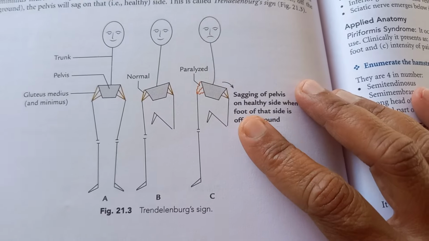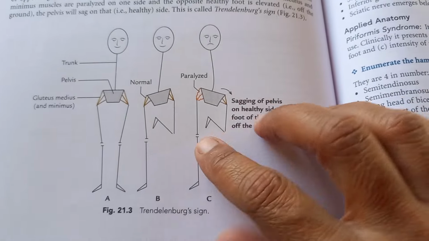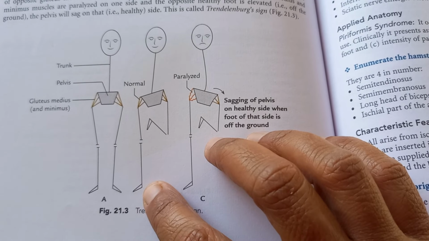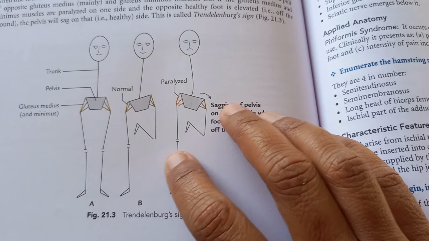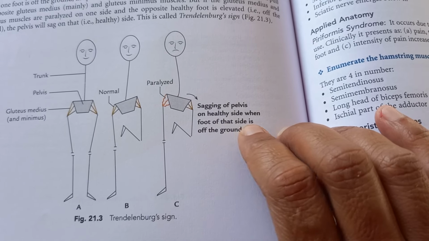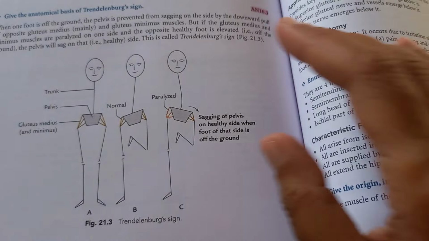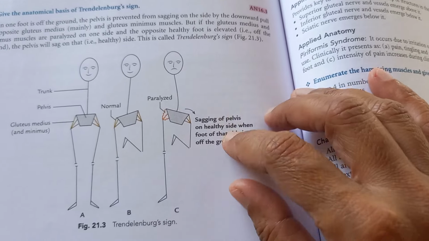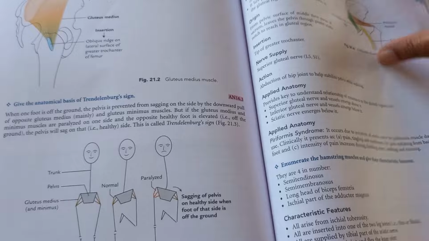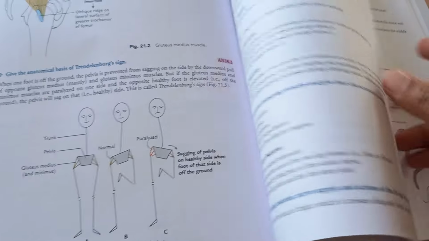And what do you see? This is Trendelenburg sign. So you see, when the person is standing on one of his legs, there is sagging of the pelvis on the healthy side when the foot of that side is off the ground. So this is the healthy side, which is sagging.